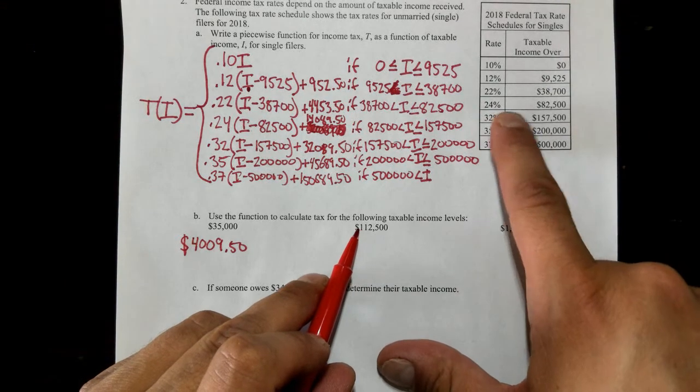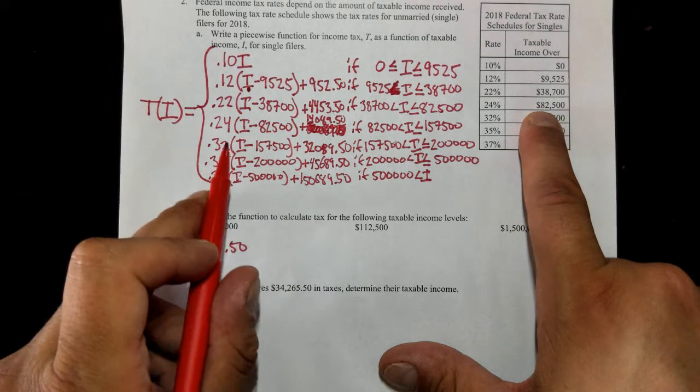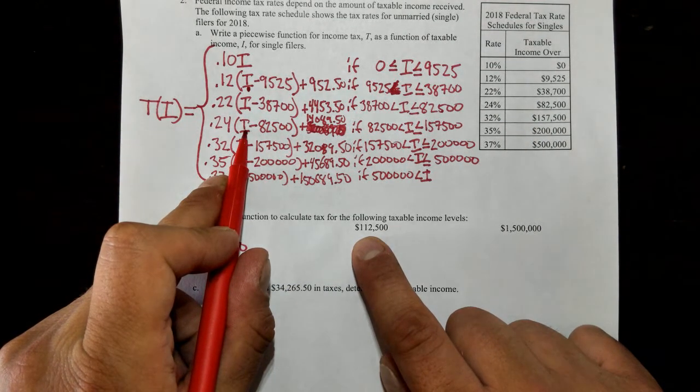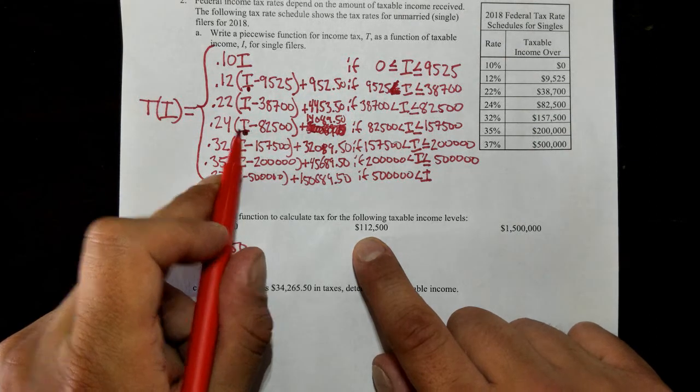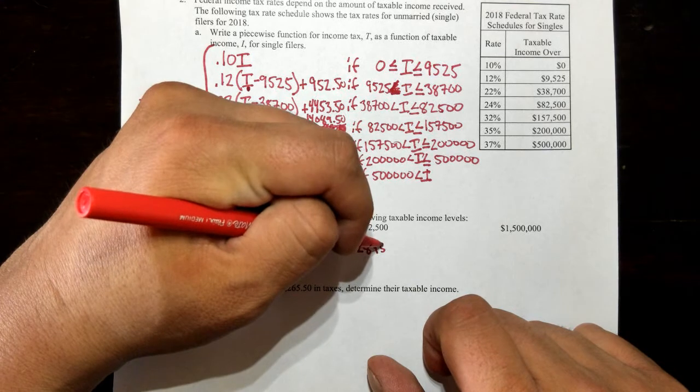This next one, 112,500. That's going to be in the 24% bracket, you see. So we would plug it in here. We'd plug 112,500 in for I there, and we'd get $21,289.50.